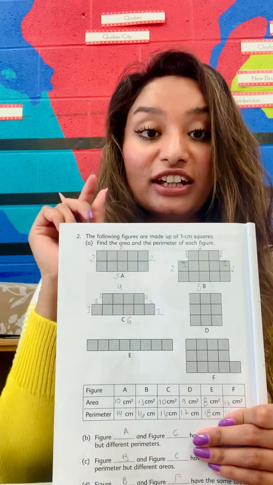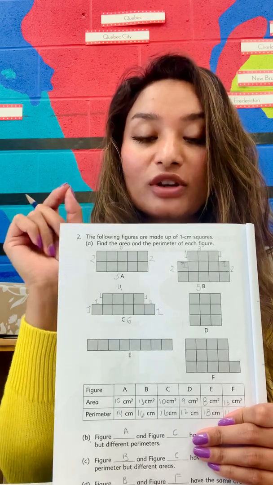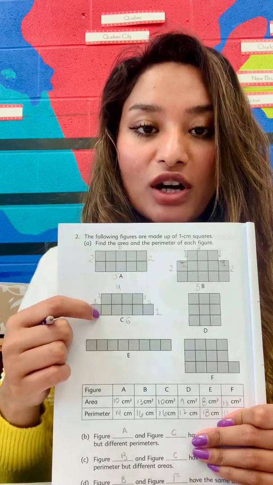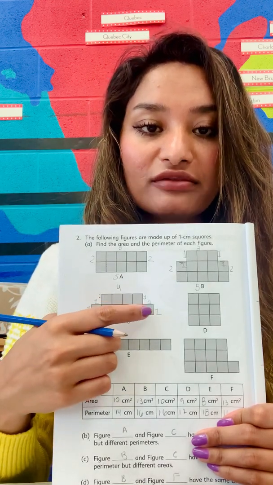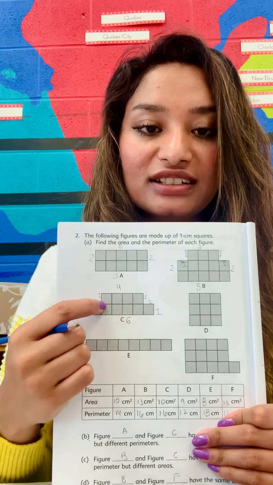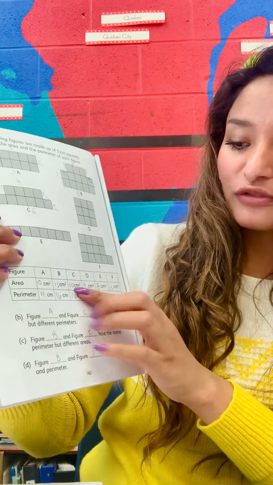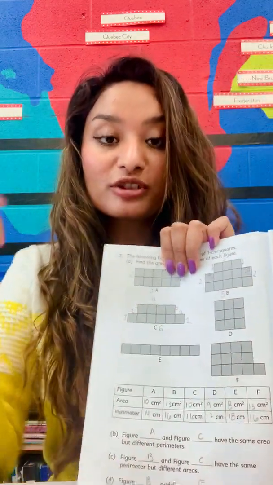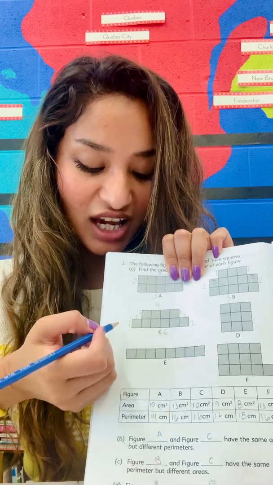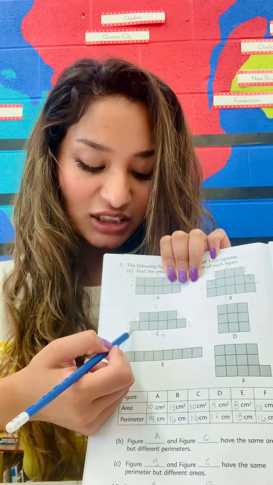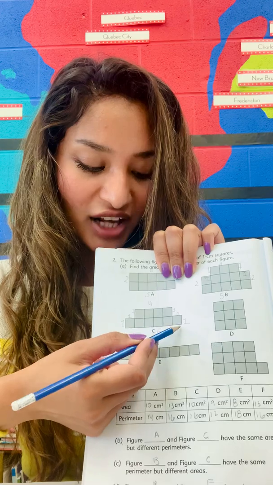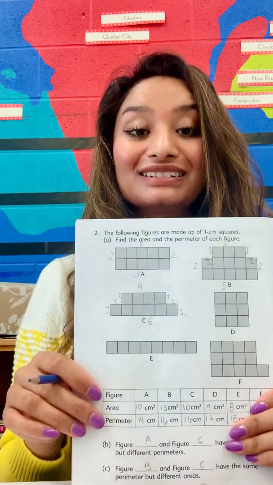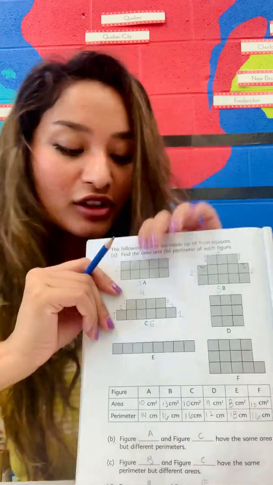Counting the area. Area is basically length times width, or how much space each square is taking. So let's count our area first. 1, 2, 3, 4, 5, 6, 7, 8, 9, 10. So my area for figure C is 10, right? Let's go ahead and count our perimeter, which is all of the sides. My sides, I can see I have 6 at the bottom. So 1, 2, 3, 4, 5, 6. 1, 2, 3, 4. So 6 at the bottom, 4 at the top. That gives me 10 so far, right?